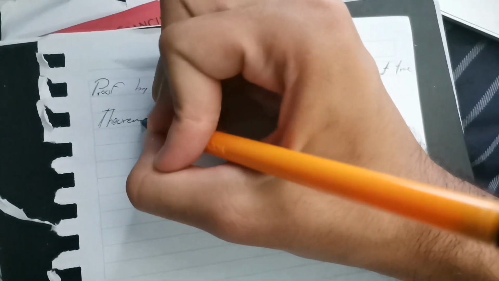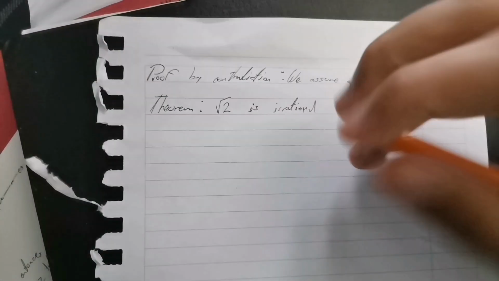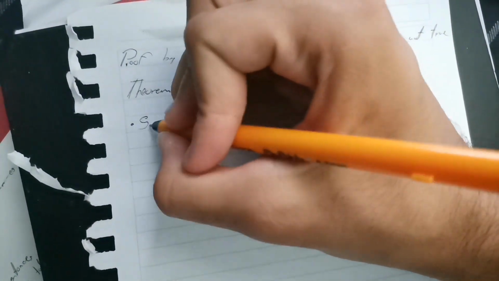Now I'm going to make an example of proof by contradiction. First, the statement is: square root of 2 is an irrational number. Assume for contradiction that square root of 2 is a rational number.